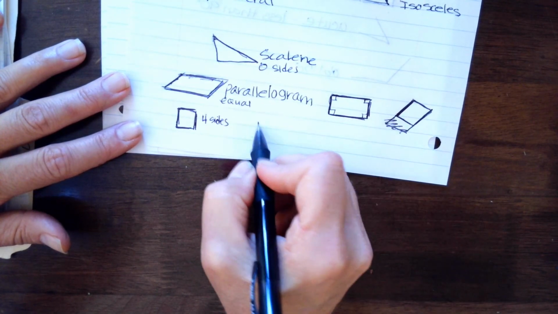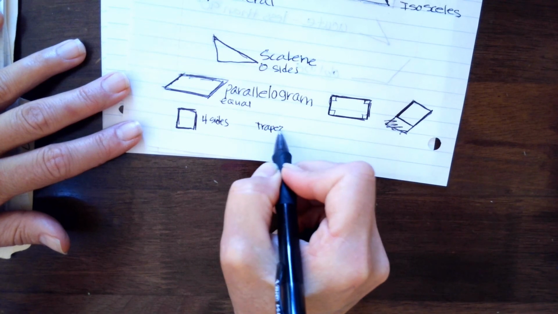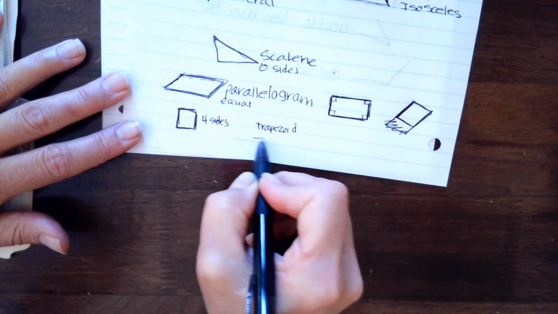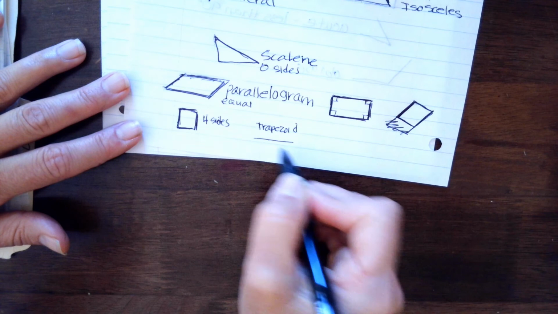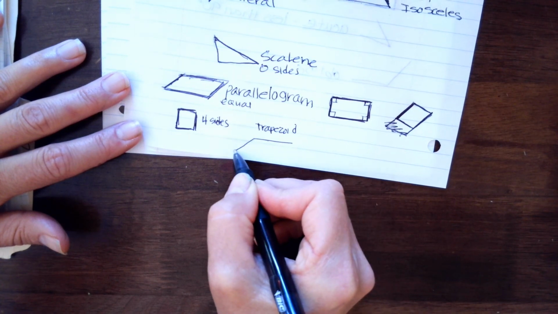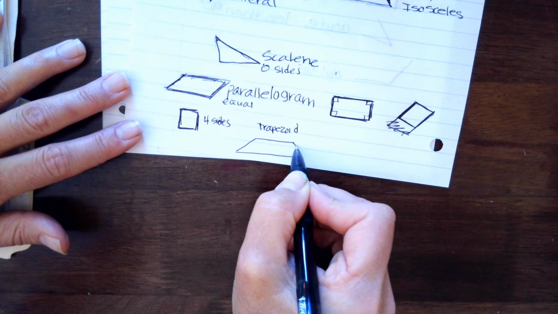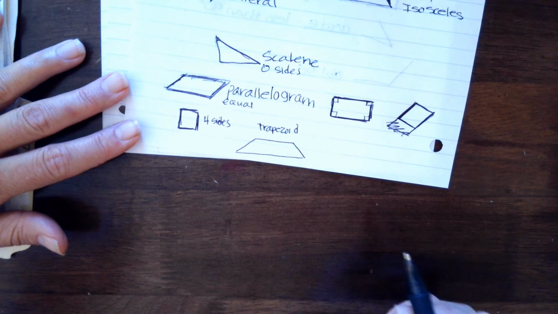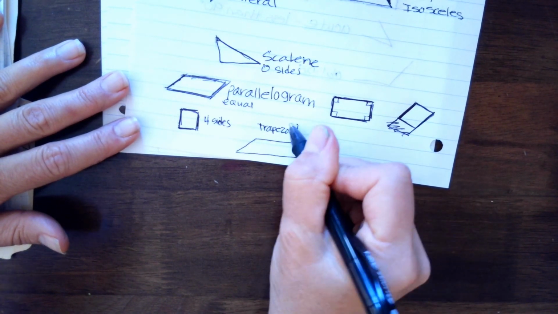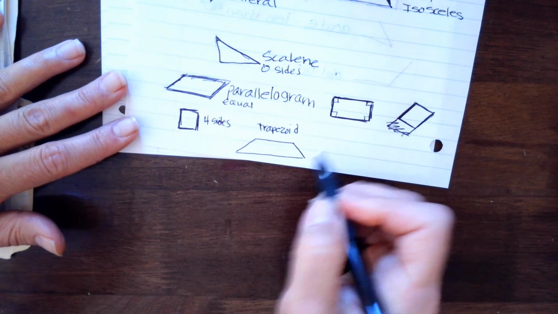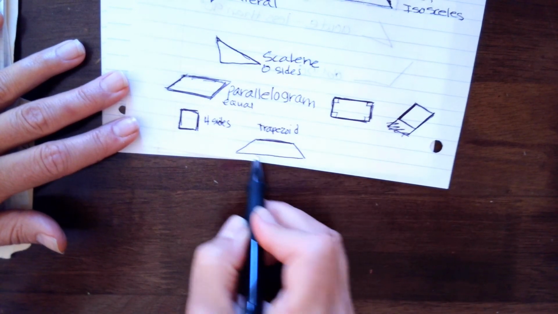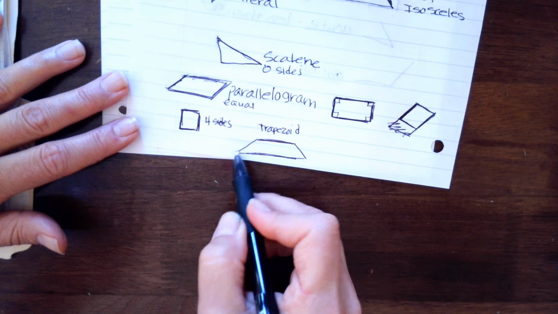A trapezoid is a shape that has something like this, something like this, something like this, and something like this. And that's called a trapezoid. This and this is parallel, but this and this is not parallel.